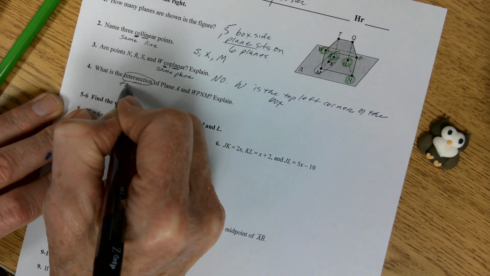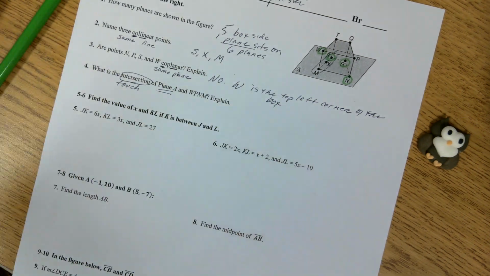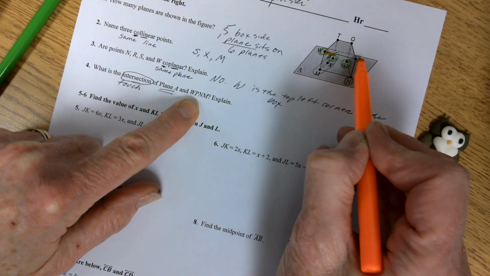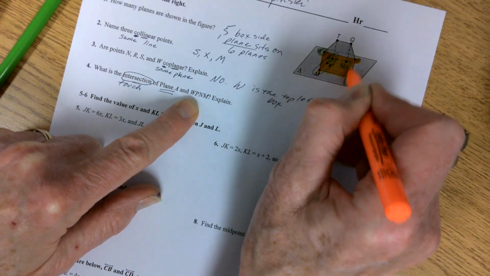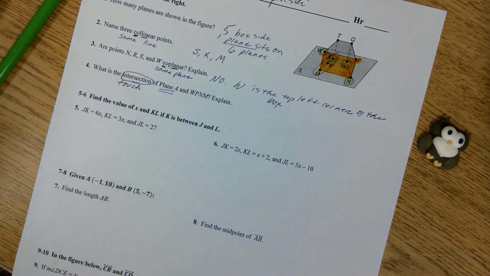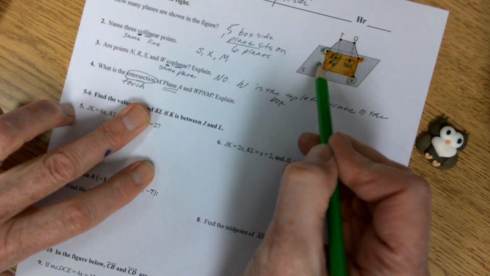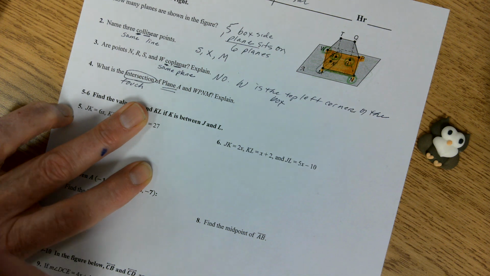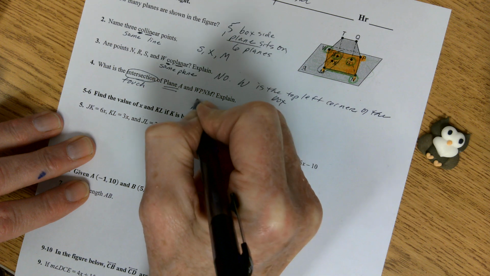Okay. The intersection means where the 2 figures touch, okay? Plane A, and then W, P, N, M. I'm going to highlight this. W, P, N, M. So this is the front of the box, okay? Where does the front of that box touch the plane A? So it's sitting on this plane. Where does it touch it? It touches it right here at segment NM.